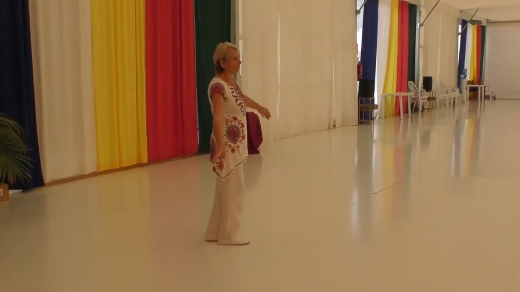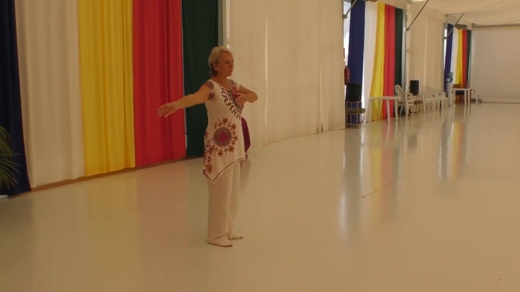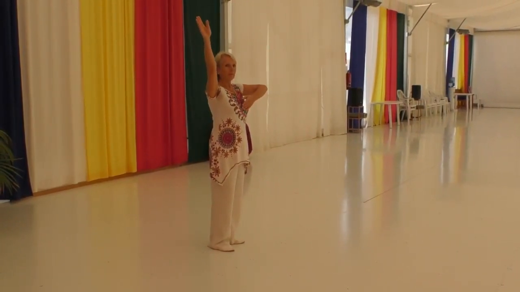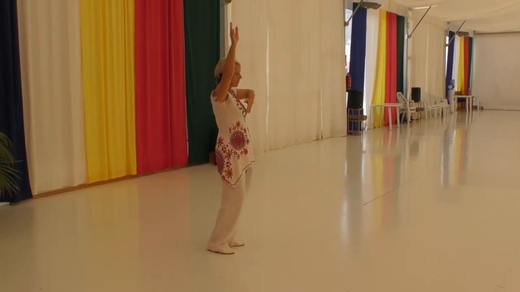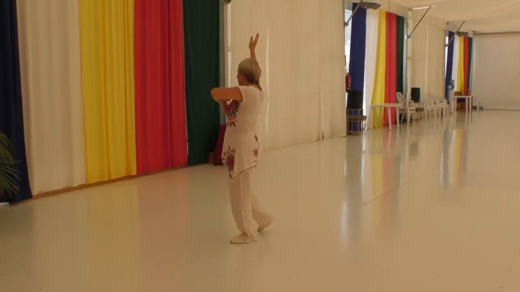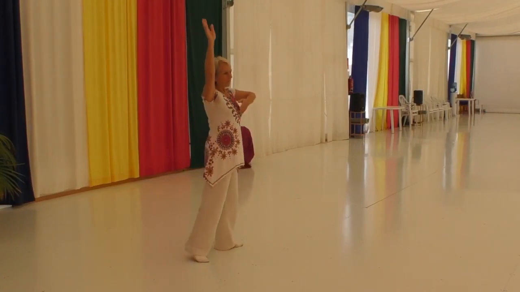We do this movement only 4 times. Then left hand at the heart. The elbow is well up. Right arm up, and we pivot on the left foot for 8 counts. We do it like this. 1, 2. We turn completely until we come back in the center.